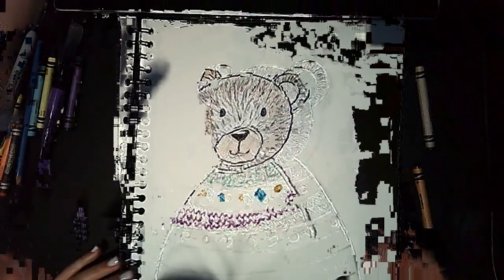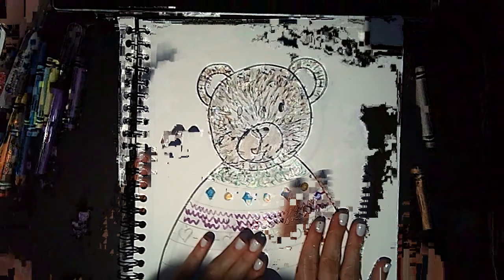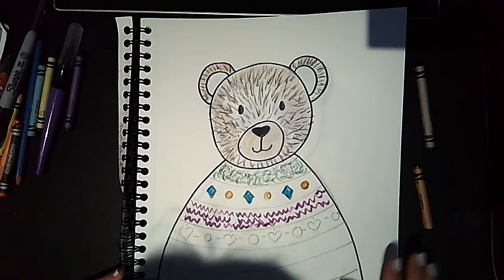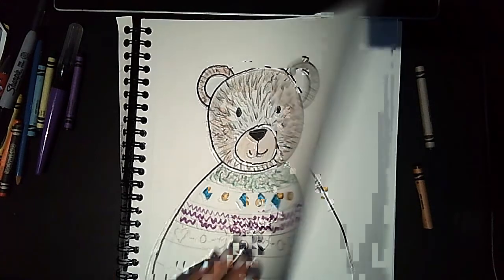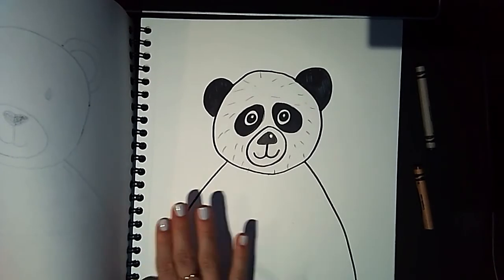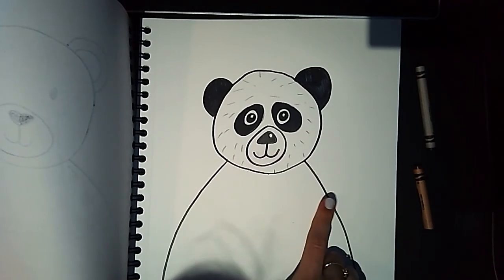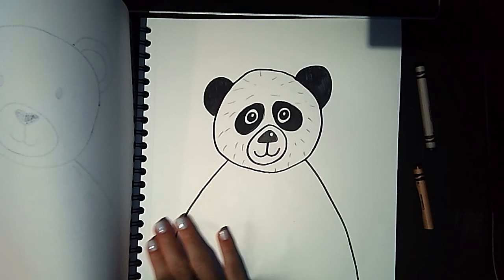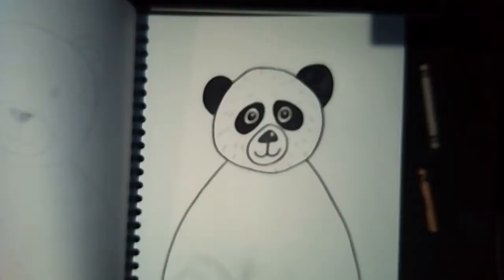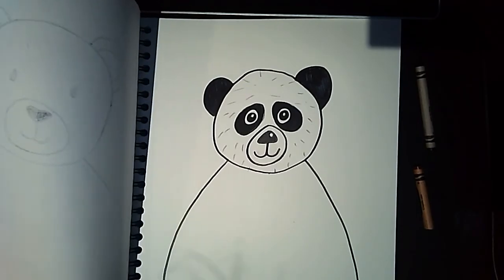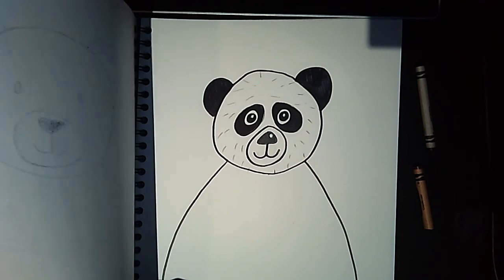I hope you have a lot of fun. I'm going to finish my bear. I can't wait to see yours. So finish yours up, whether you did a bear or a panda, and I can't wait to see your texture and pattern sweater designs. Alright, so I can't wait to see it. Please turn them into Canvas and have fun.